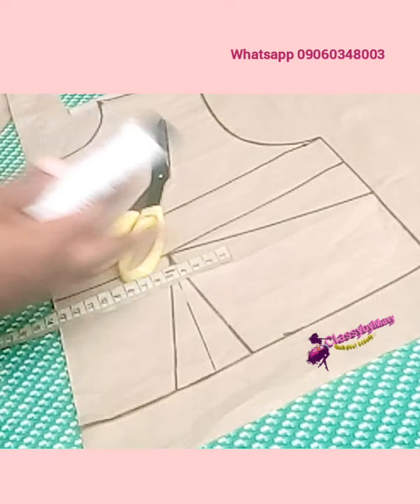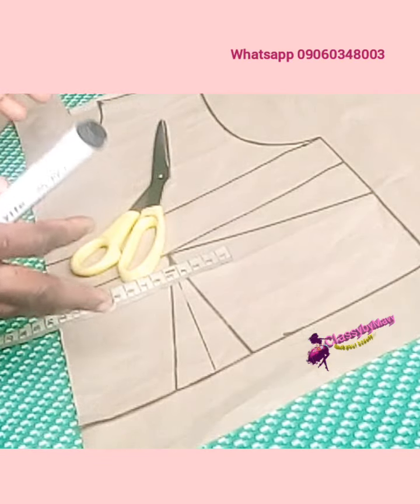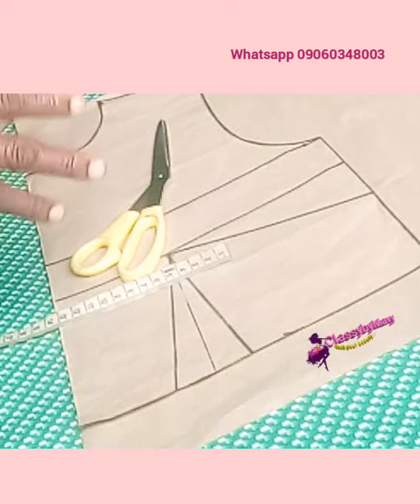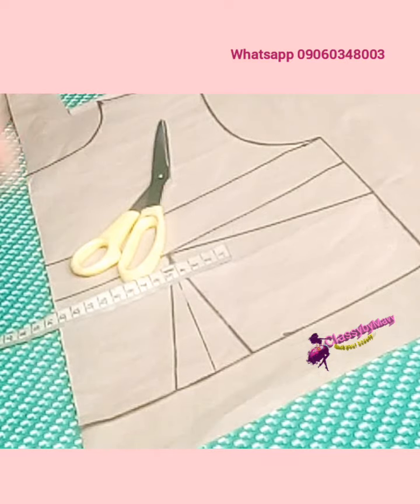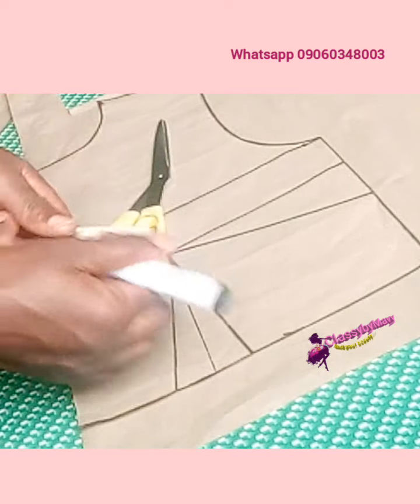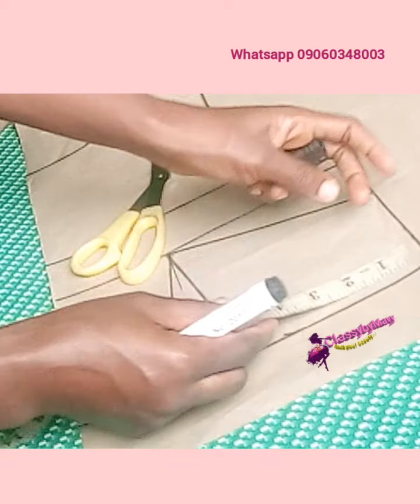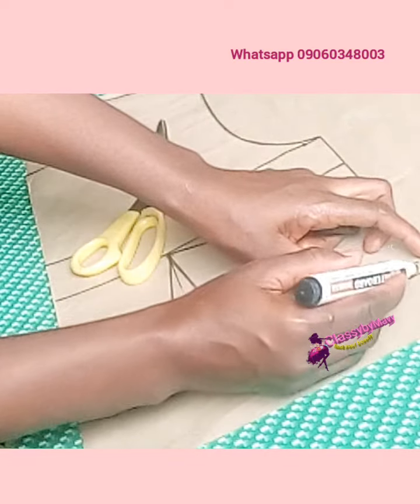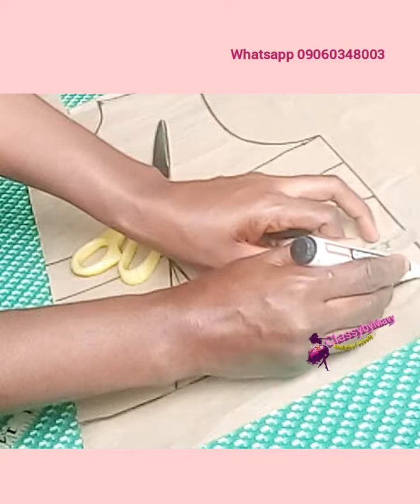That means we are reducing the entire bodice by 1 inch. So we divide that 1 by 4, which gives us 1/4 of an inch. So we are reducing the waist circumference by 1/4 of an inch, and we mark that here.